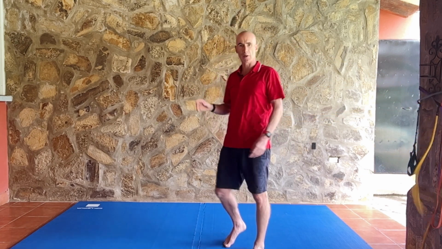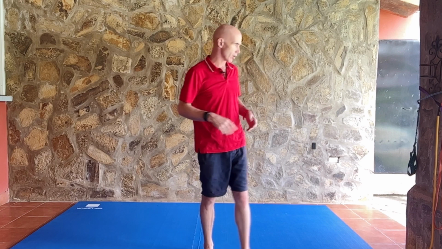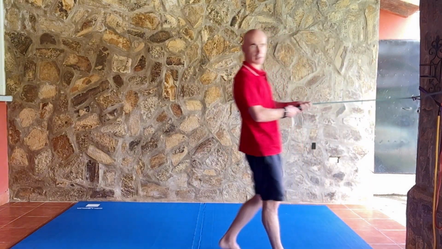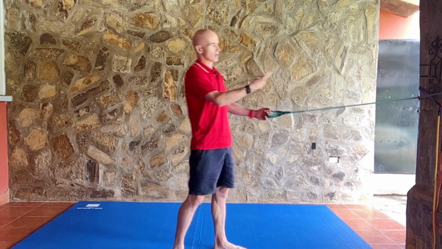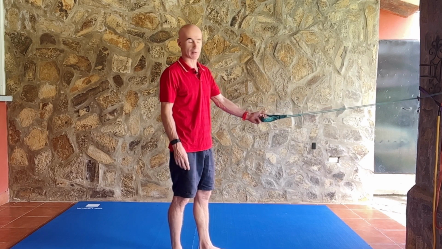But you may have noticed that when I push my right arm forward, I'm also pulling my left arm backwards. So essentially, I could take a similar resistance or a lighter resistance. It doesn't really matter. I've just simply got a column here, and I've attached a strap around the middle and anchored all my resistance on there.